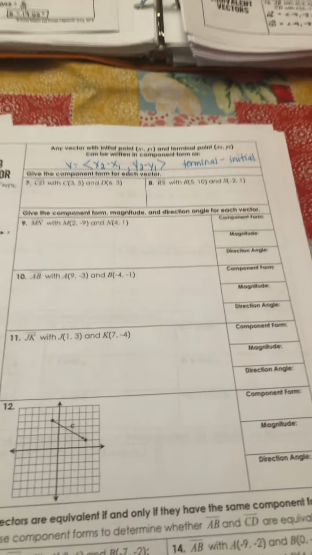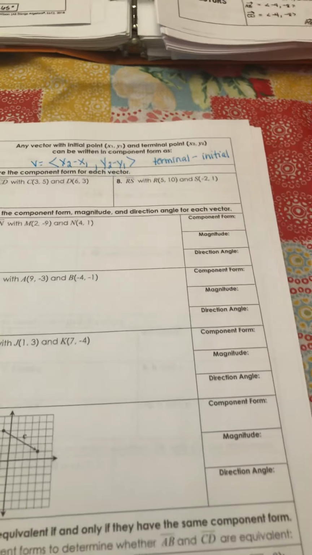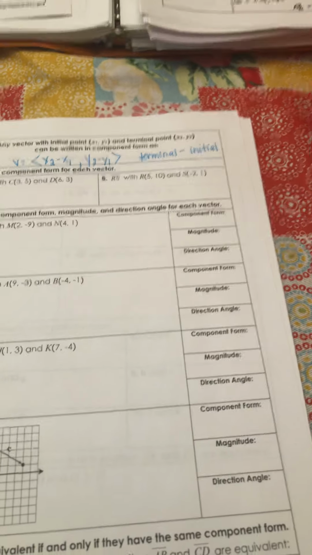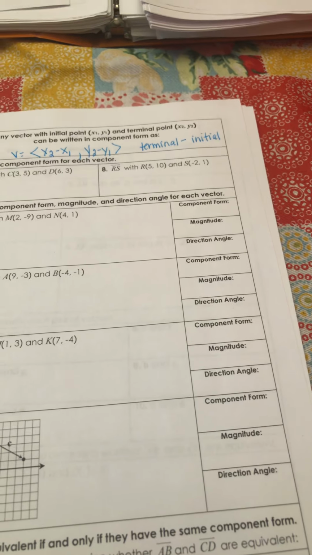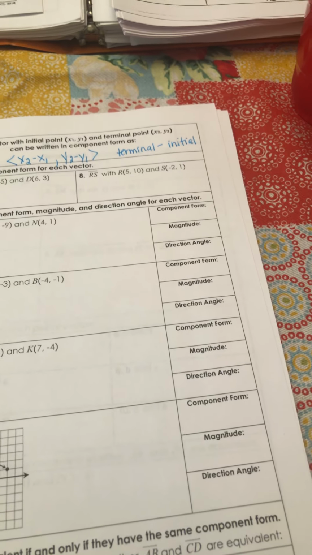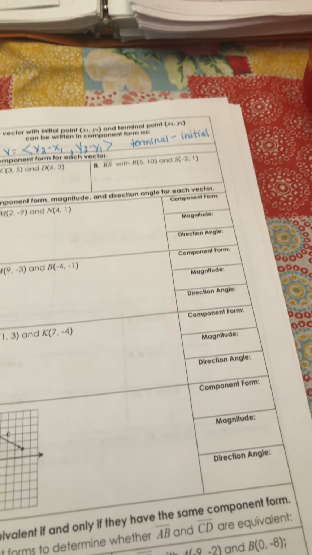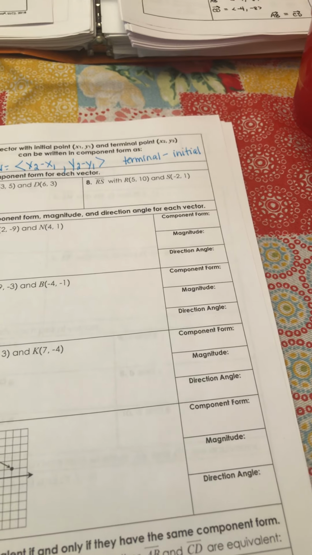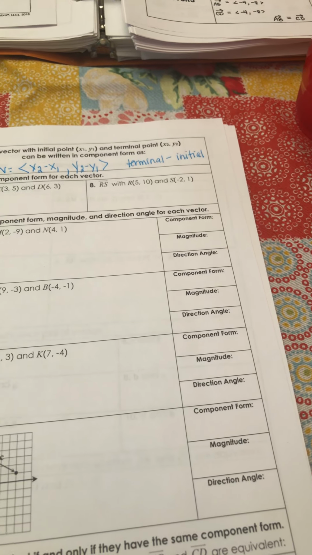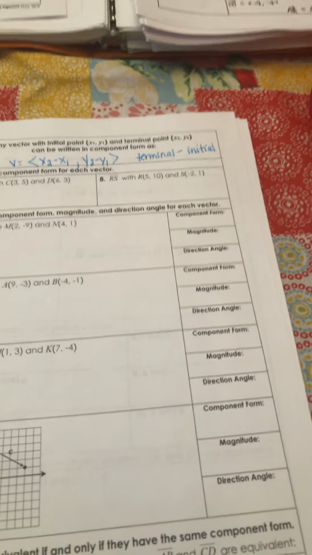All right, so in the previous lesson, we were talking about position vectors, where the initial point is the origin, (0, 0), and the terminal point is actually your component form. Now, what can we do with vectors that are not position vectors? Can we find a component form for them? And the answer is yes, of course we can.